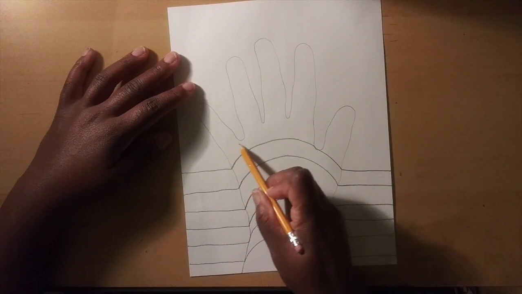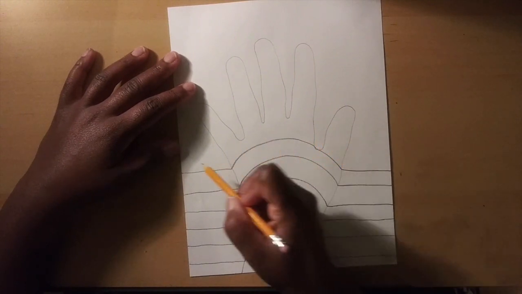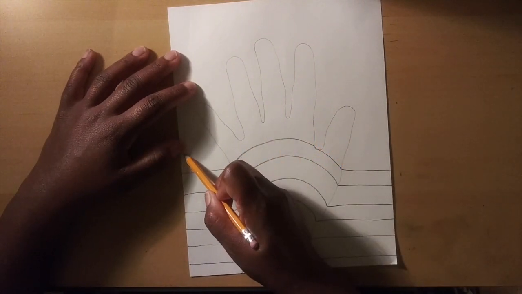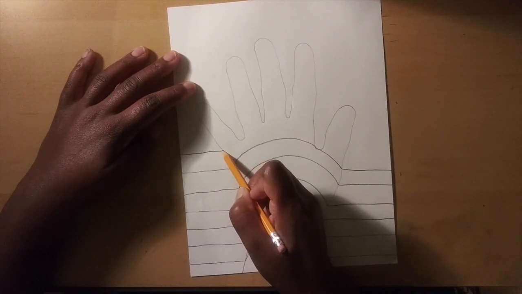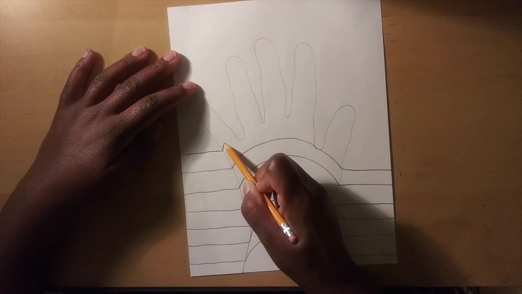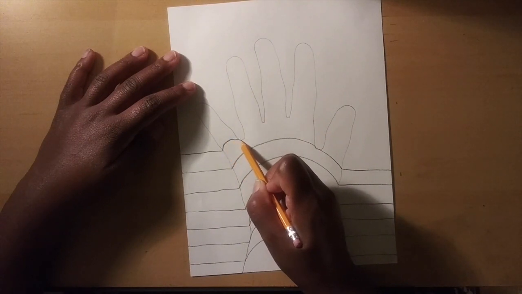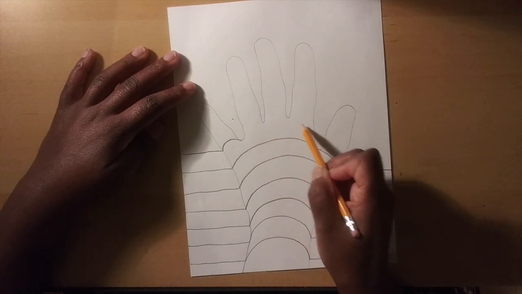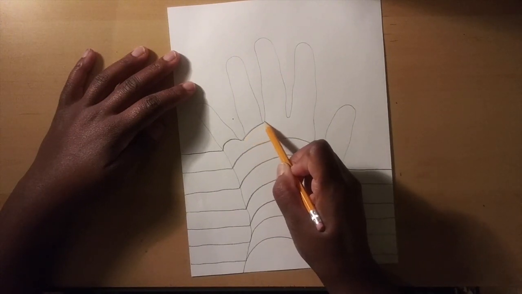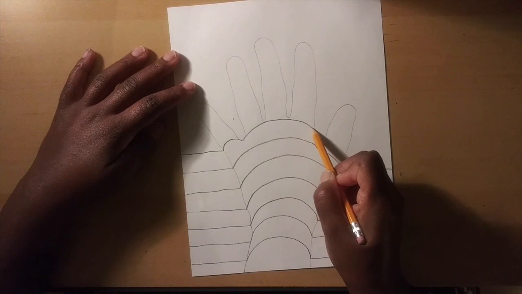Now, I'm about to get to the part that's a little tricky. When you get to the knuckles, you're going to have to do some extra jumping. Because when I touch the finger, I need to make a curve right there. Now, all of these fingers are kind of grouped together, so I can probably make just one big jump there.